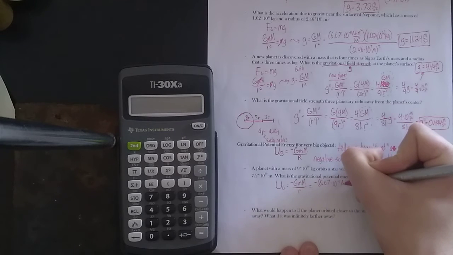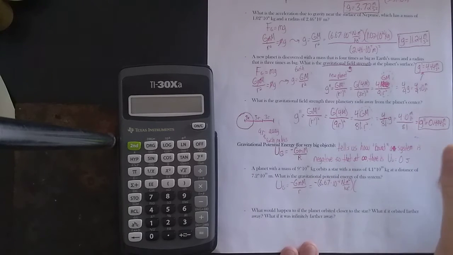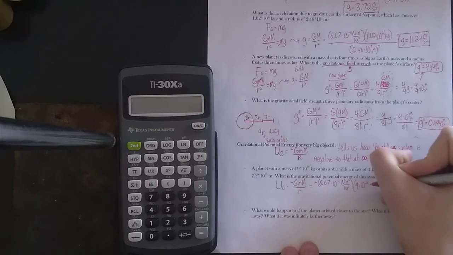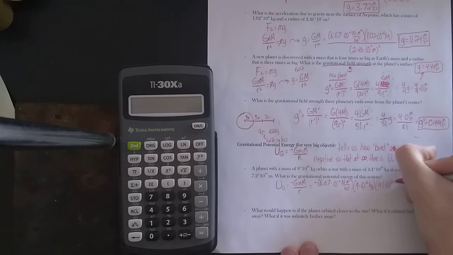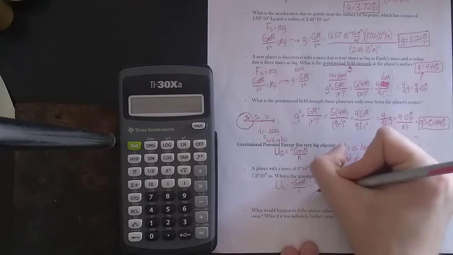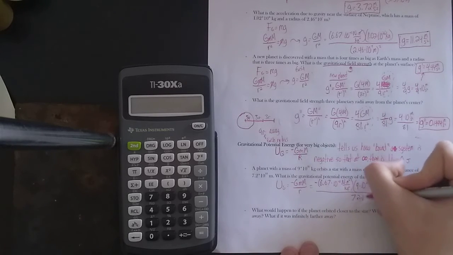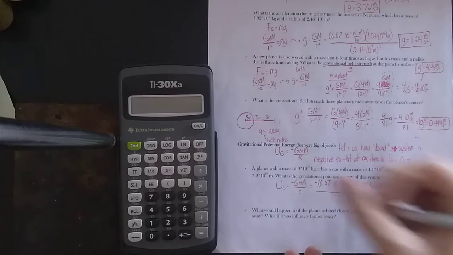G is 6.67 times 10 to the negative 11th newtons times meters squared over kilograms squared. The masses of the planet and the star are 9 times 10 to the 26 kilograms times 4.1 times 10 to the 29th kilograms, over 7.2 times 10 to the 10th meters.